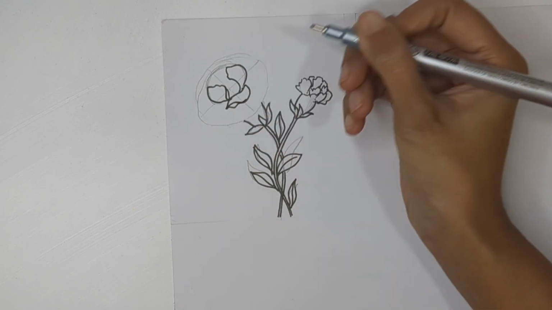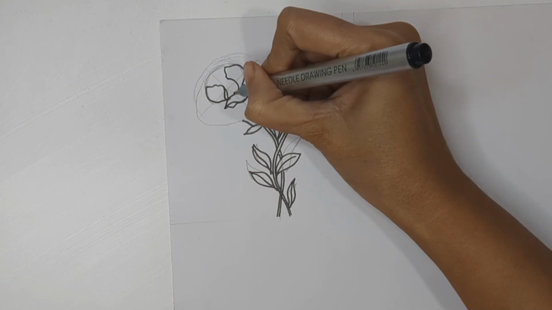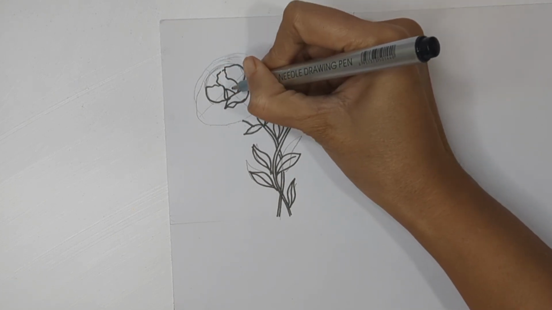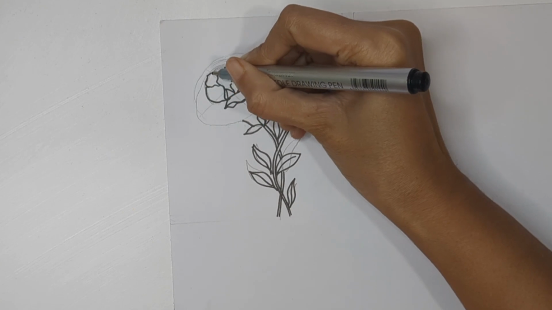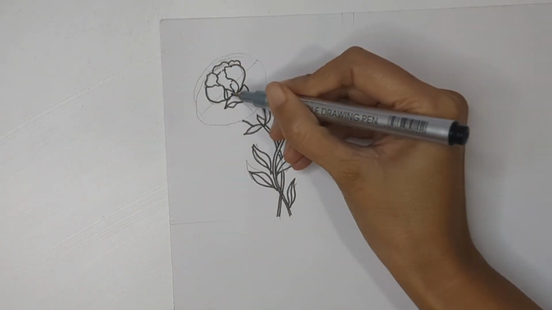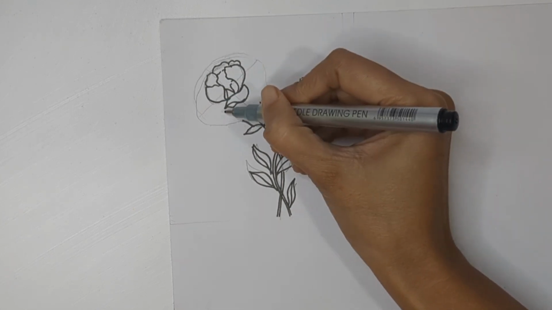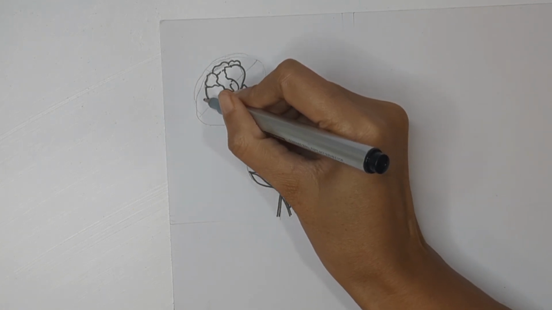Now you can create multiple other petals in between, having a little zigzag edge in it. Now we have created the middle portion. Now we need to cover the rest of the area. So something like this I need to create.